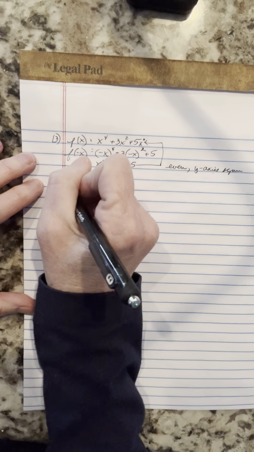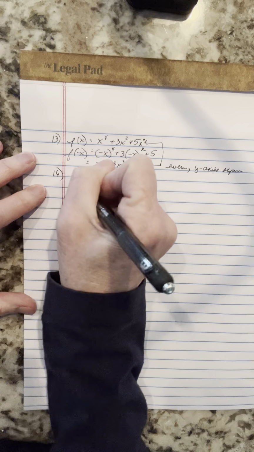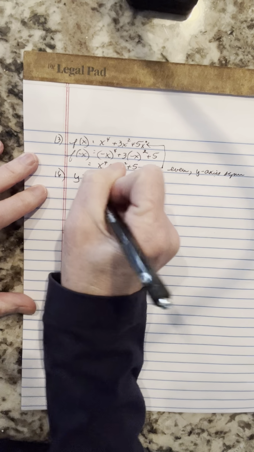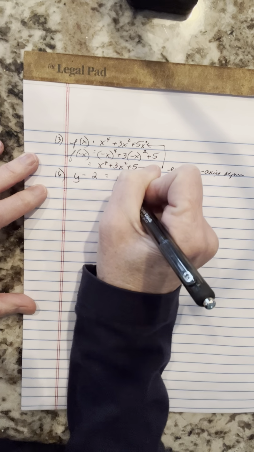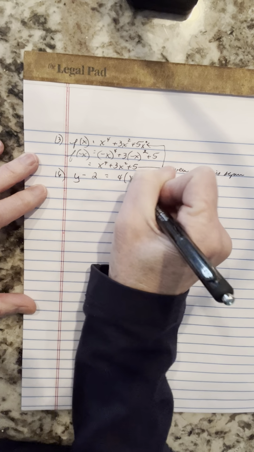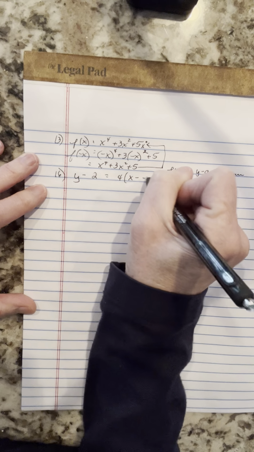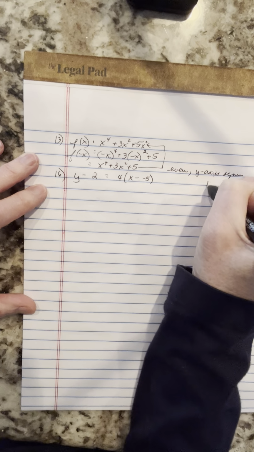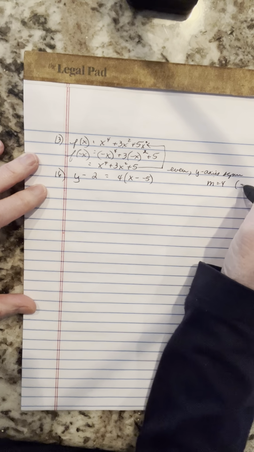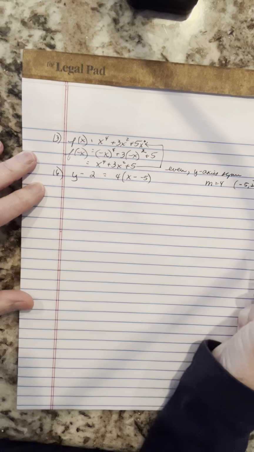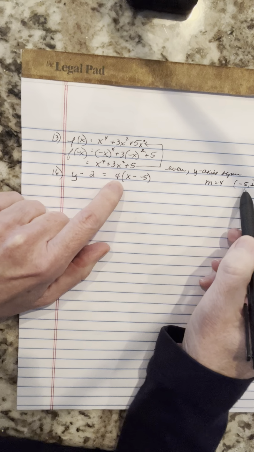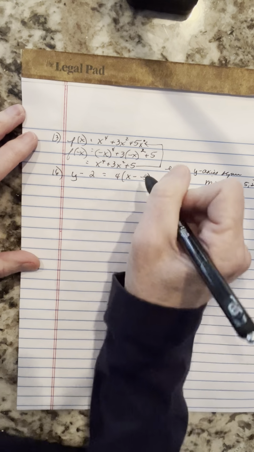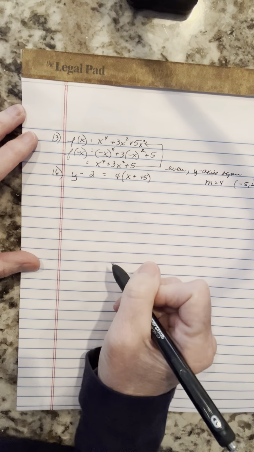Number 16. We've got y minus 2 equals the slope 4 times x minus -5. To remind you, the slope is 4, and they gave us the point -5, 2. So y minus 2 equals the slope times x minus -5. Let's clean this up and make this a plus.